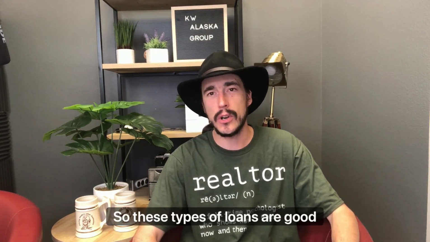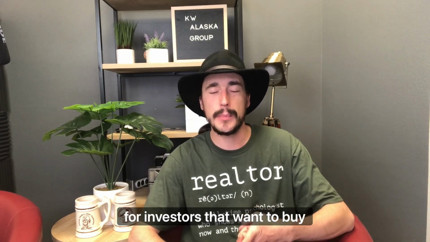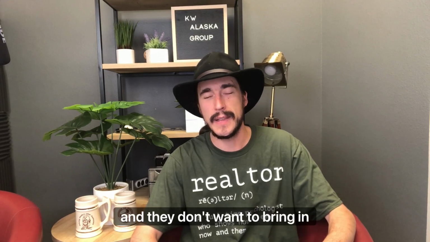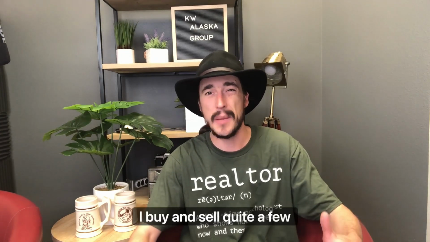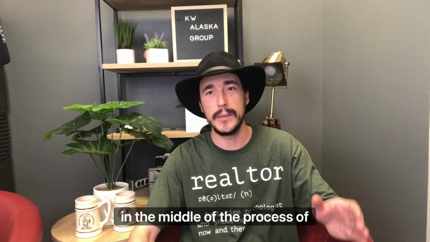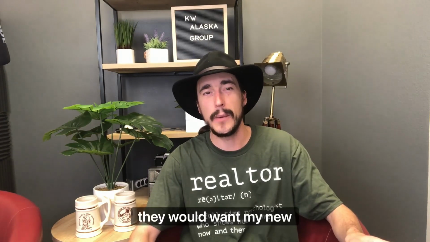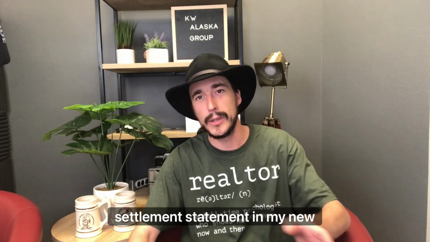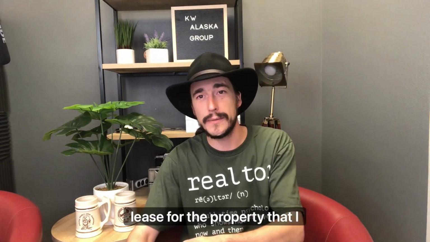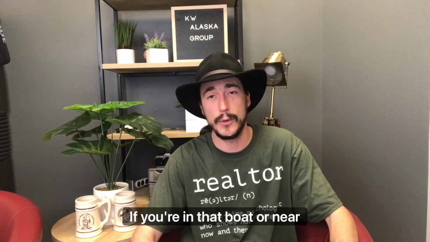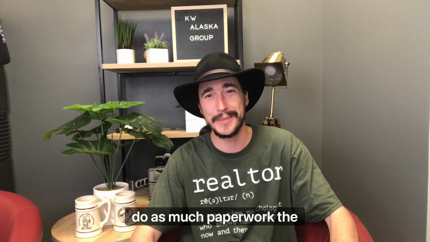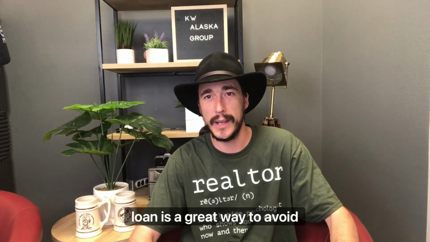So these types of loans are good for investors that want to buy properties that might have complicated taxes. Maybe they're self-employed, and they don't want to bring in all their different leases and all their different taxes, and their properties change. I buy and sell quite a few properties every year. So in the middle of the process of getting a regular loan, they would want my new settlement statement and my new insurance policy and my new lease for the property that I just bought, and then I'll sell one, and then they'll have to redo all that. So I buy and sell too many properties to qualify for a regular conventional loan. If you're in that boat or near that boat, or just don't want to do as much paperwork, the DSCR loan is a great way to avoid that.